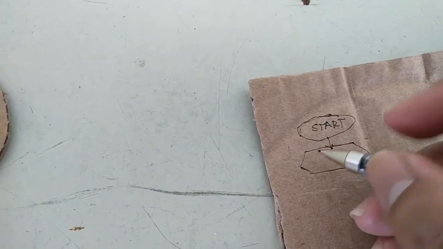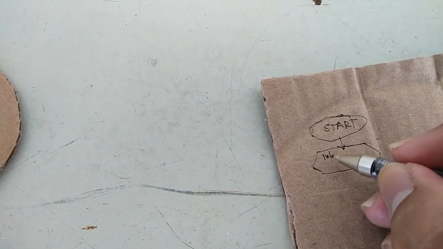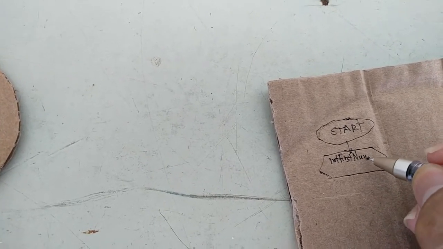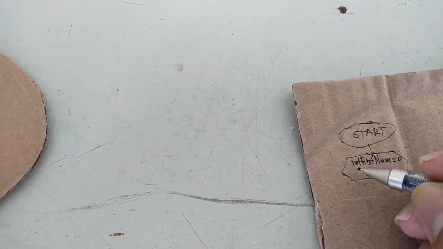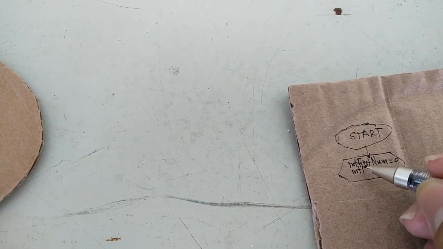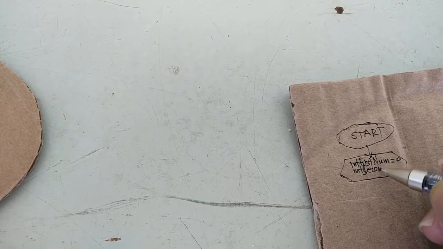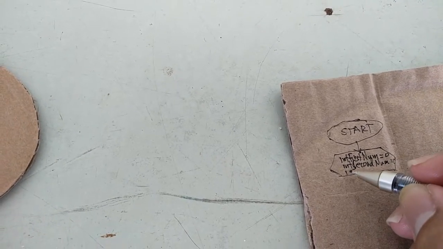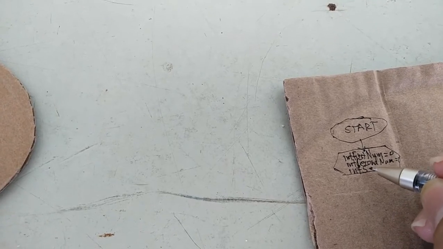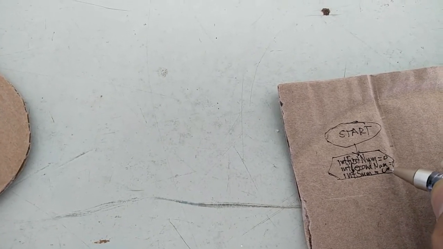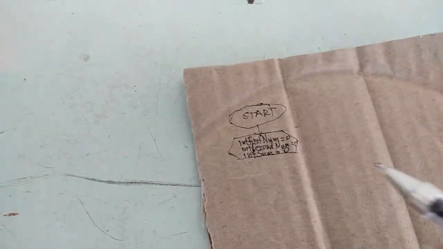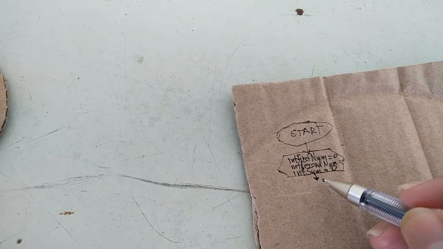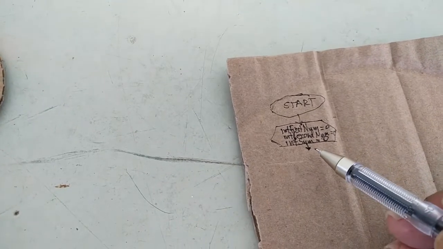I'm going to write here int first num equals 0, int second num equals 0, then int sum equals 0. So these are now my initializations. I have three variables. Then I need another flow line.